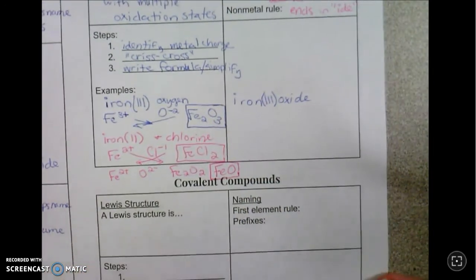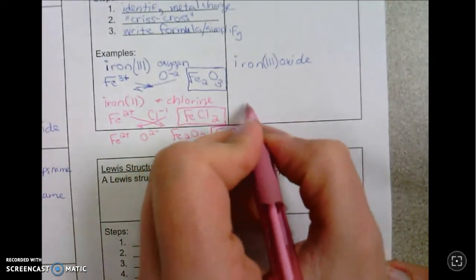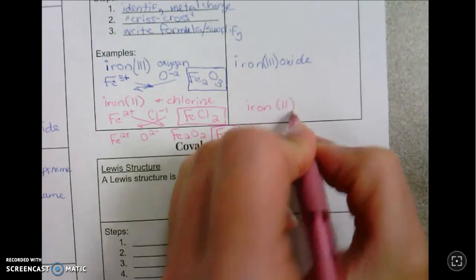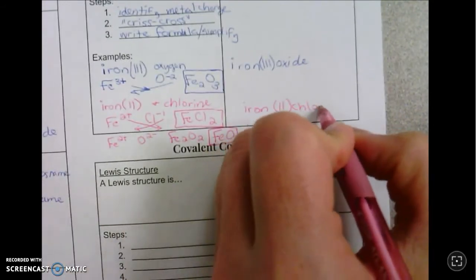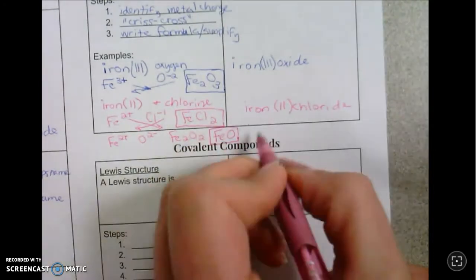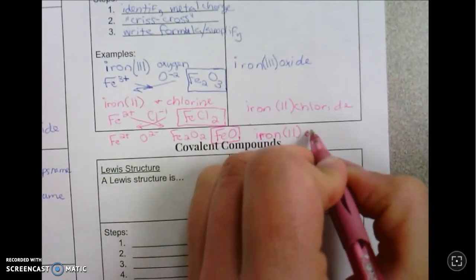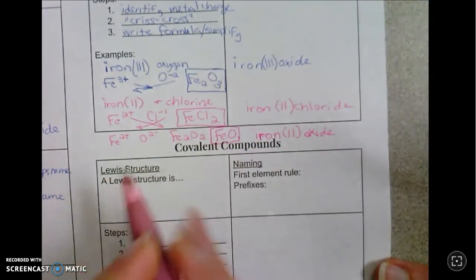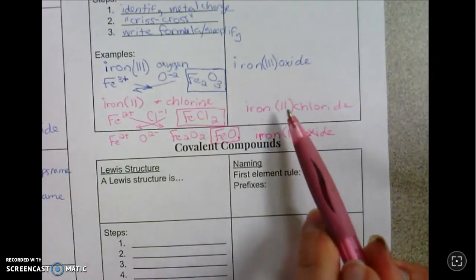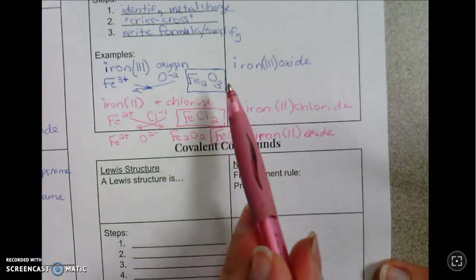Okay, so then we get to the next one. If we wanted to name this one, we would have iron(II) chloride, and that's because the charge of the iron is 2. And then this last one here, FeO, if we wanted to name it, it would be iron(II) oxide. So that's the difference between iron(II) oxide and iron(III) oxide: iron(III) oxide has this formula, it's got 2 irons and 3 oxygens, but iron(II) oxide only has 1 iron and 1 oxygen.